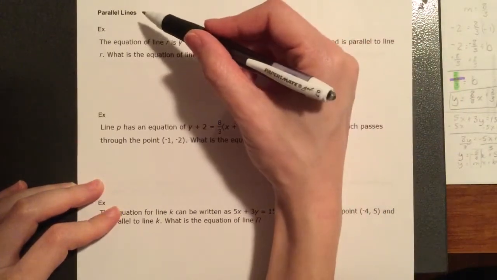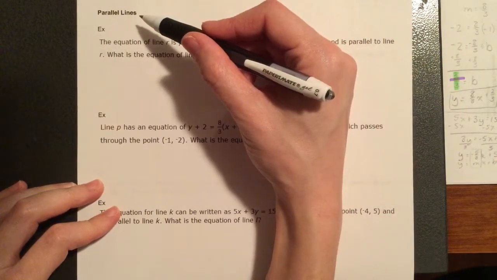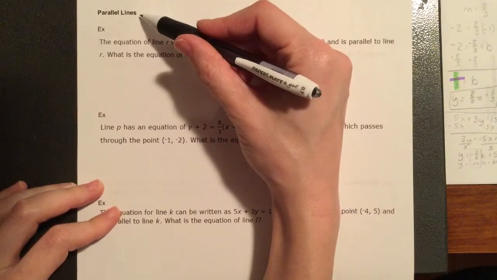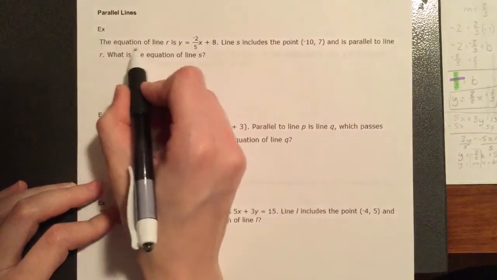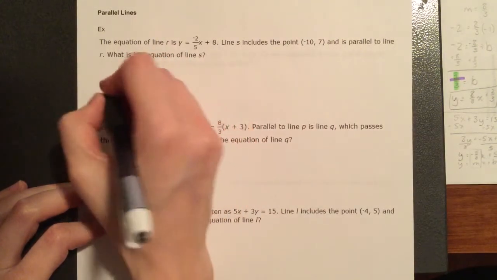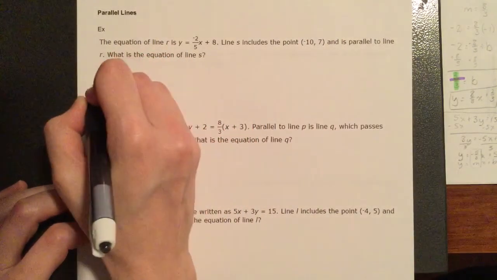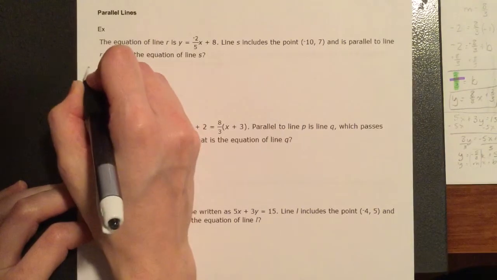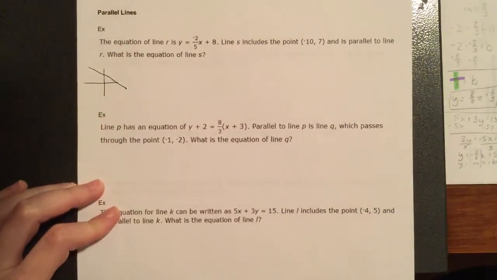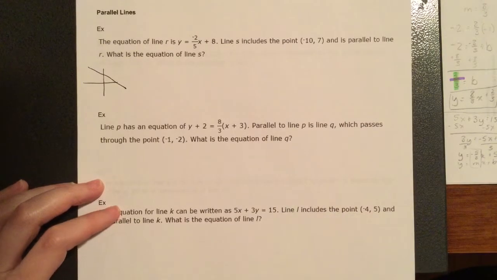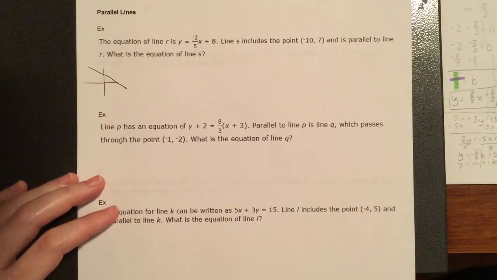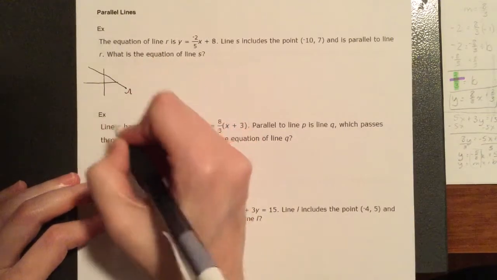So for the first couple examples that we're going to do, we're going to be looking at writing equations for parallel lines. So for the first one, they tell us that we have an equation for line R, and if I draw a sketch for line R, it's going to look something like that. And it tells us the equation for line R is negative 2/5 x plus 8. So this is our R.